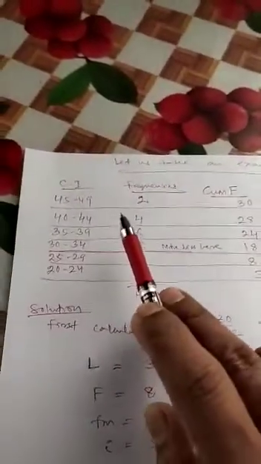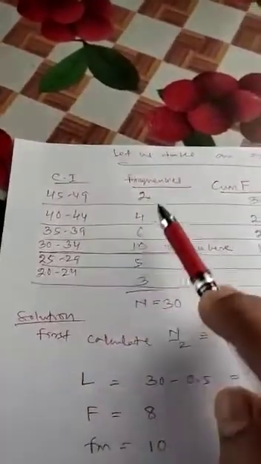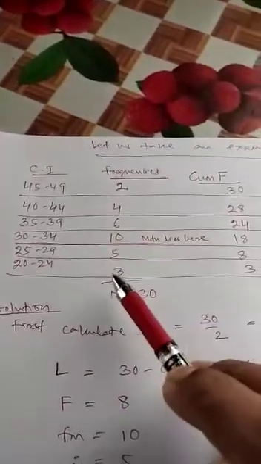So you have to see that. Then now we have to put the formula and get the answer. Let us take the example. Here we have taken the example that there are some class intervals and the frequencies. This assignment is being given, right?